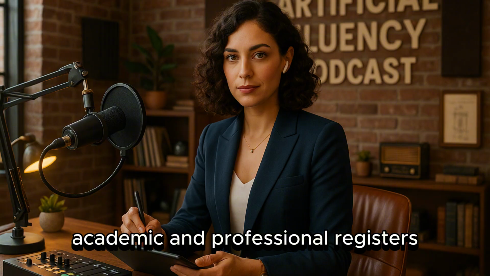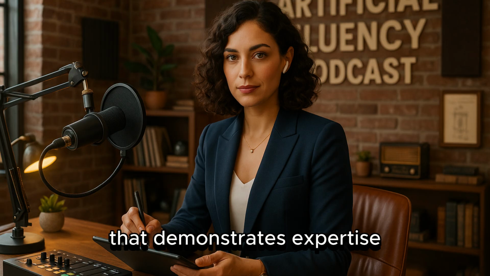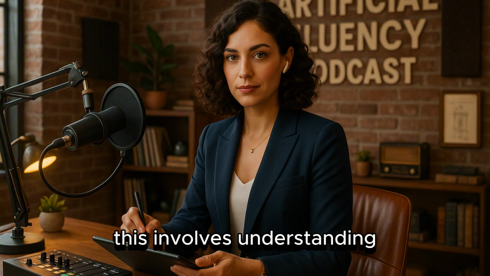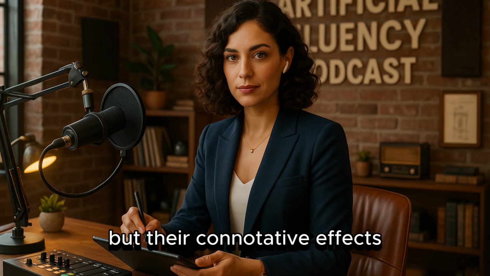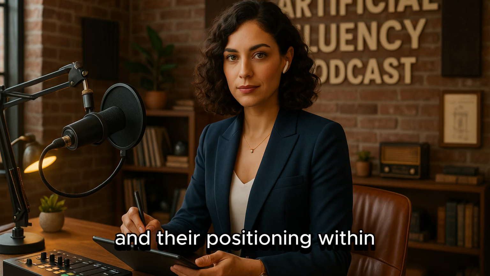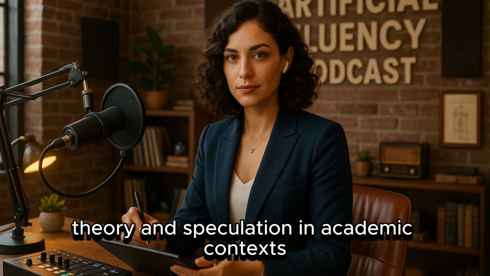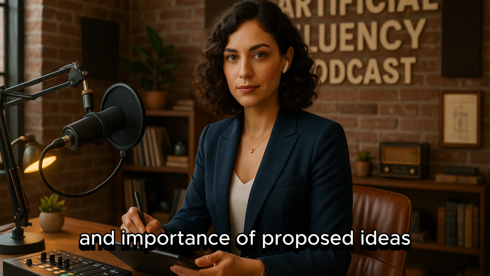Academic and professional registers require mastery of specialized terminology that demonstrates expertise while remaining accessible to intended audiences. This involves understanding not merely the denotative meanings of technical terms, but their connotative effects and their positioning within disciplinary discourse communities. For instance, the choice between hypothesis, theory, and speculation in academic contexts carries significant implications for how audiences evaluate the credibility and importance of proposed ideas.